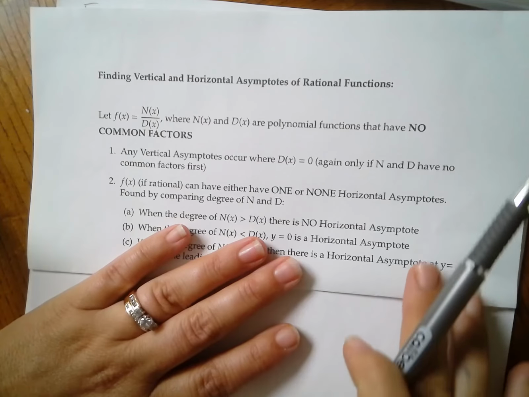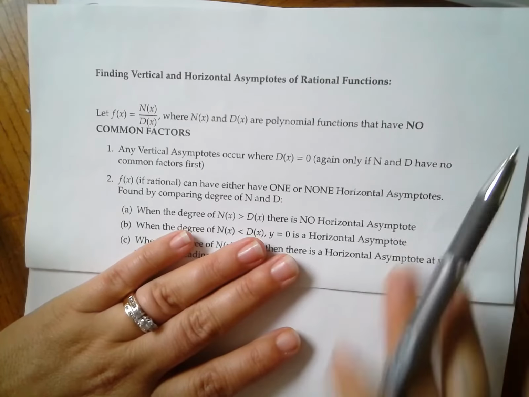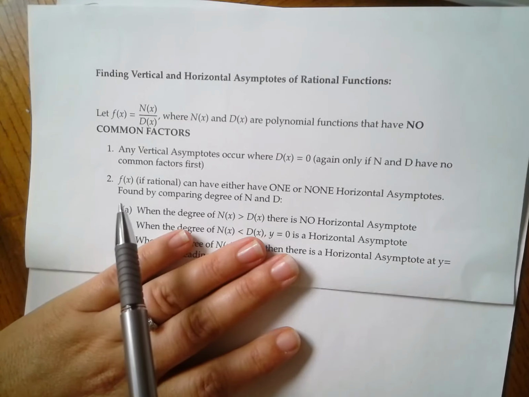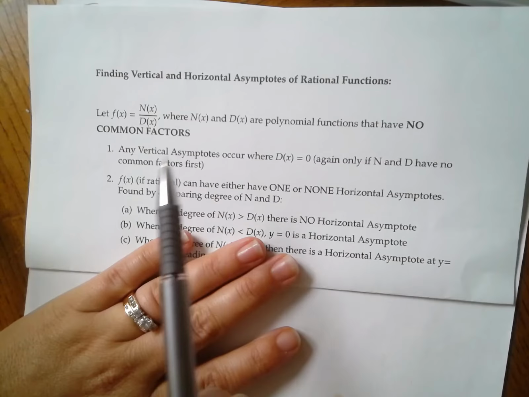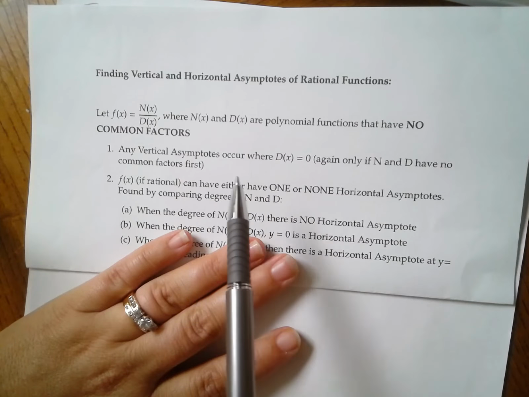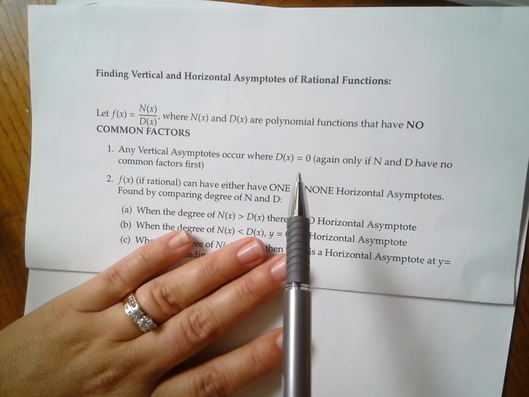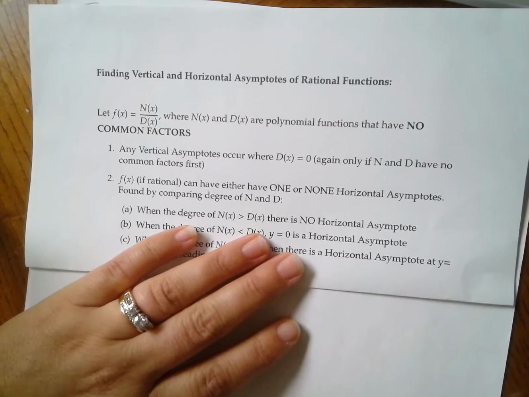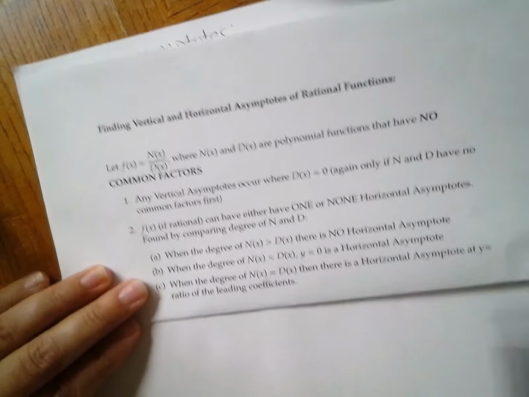Okay. So a vertical asymptote is pretty straightforward. Once I simplify or factor my numerator and my denominator, I simplify any common factors, and anything that's left in the denominator, where I set that equal to 0, my domain restriction, that's going to be a vertical asymptote. So for instance, let's do an example of that.